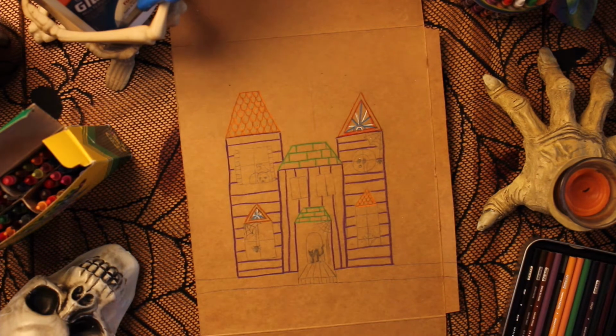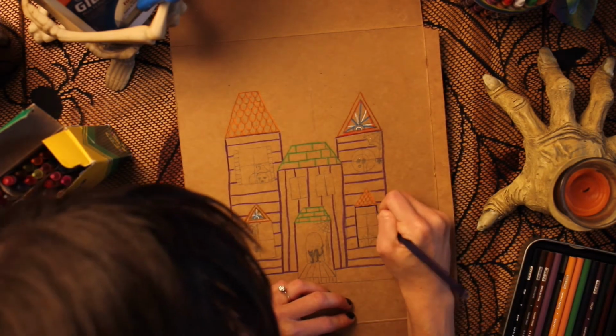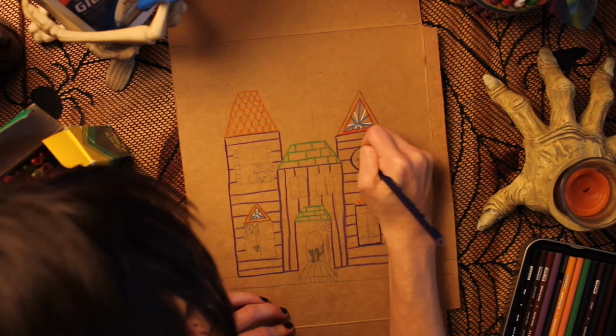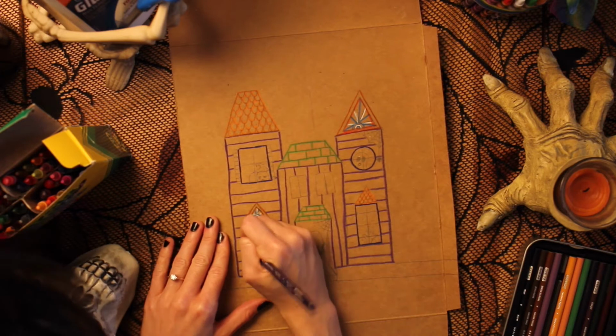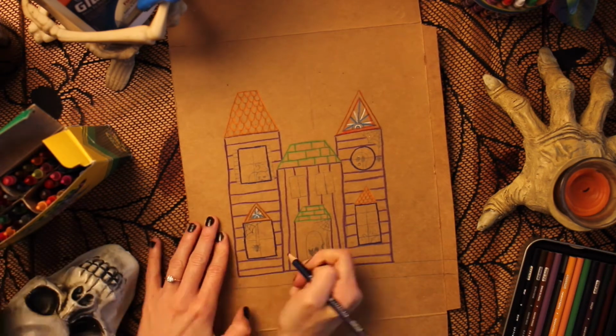Now I'll move on to my windows. What color do you want yours to be? I want the shape to be a dark color to match the dark color of my house. So then I think I'll do my shutters with a darker green too.